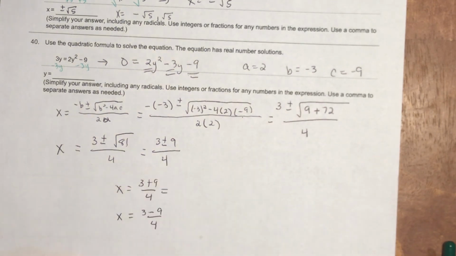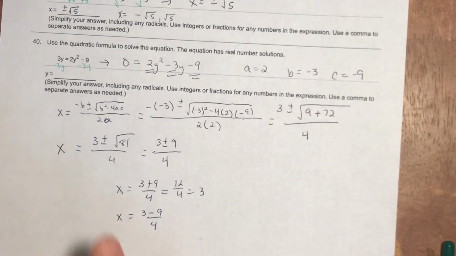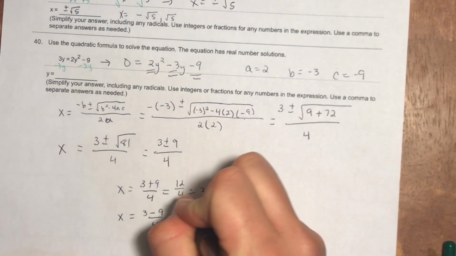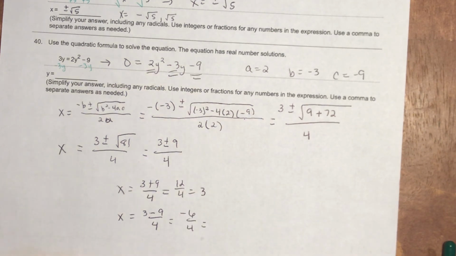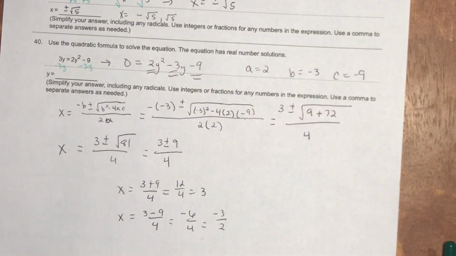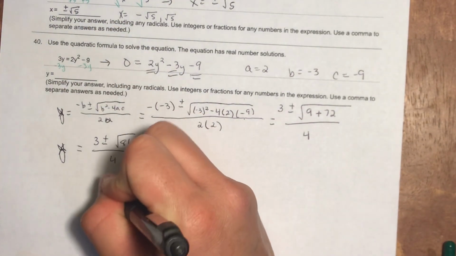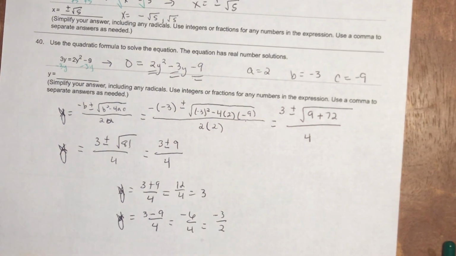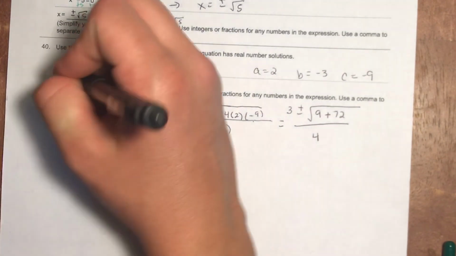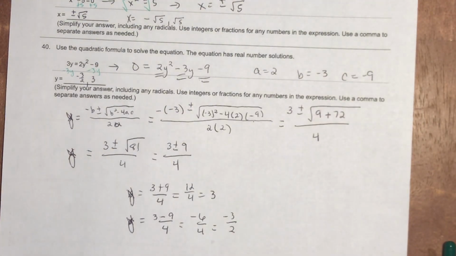So for the first one, 12 over 4, so we get 3. And then for the second one, 3 minus 9, that's negative 6 over 4. We can simplify that, so that would be negative 3 over 2. Okay, so y is, oh, and I wrote x, but since the variable is y, all these x's should be y's. So we have y is equal to negative 3 over 2, comma 3. Okay, and that's solving using the quadratic formula.